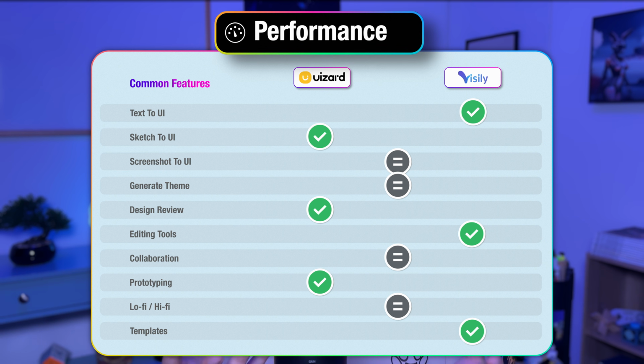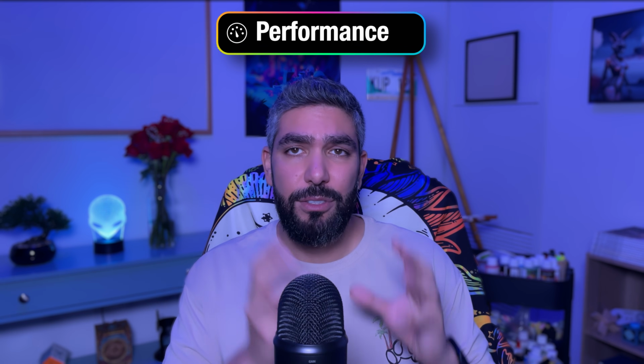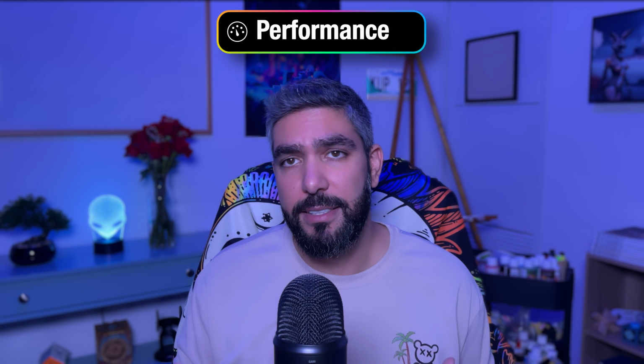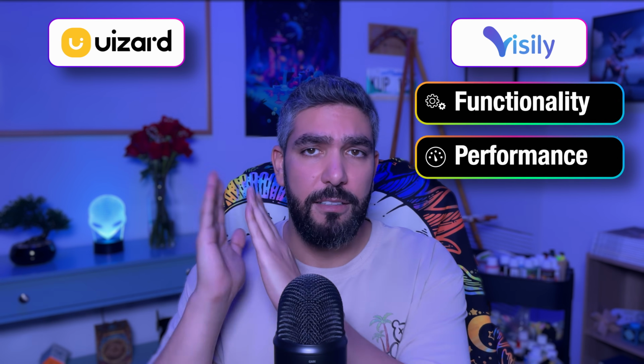So overall for performance, we have a tie. Each one of these tools is good at certain things and bad at certain other things. It's up to you what you value the most in terms of an AI tool to create a UI. For me personally, I found Visily is better because it actually gives you a little bit more usable UIs and designs, which is like the main feature. So I personally think that performance-wise, Visily takes the cake.